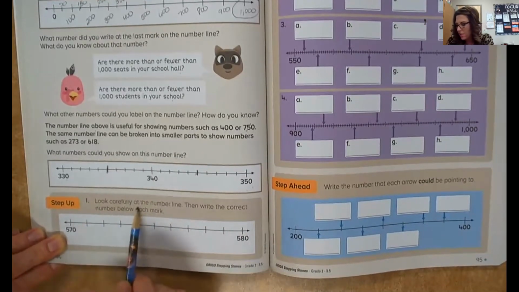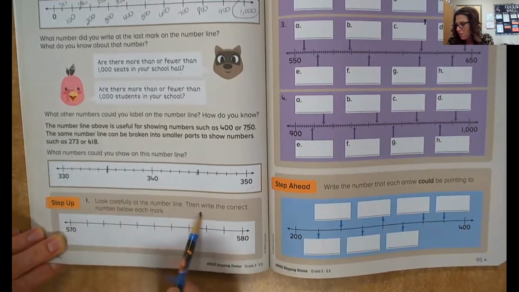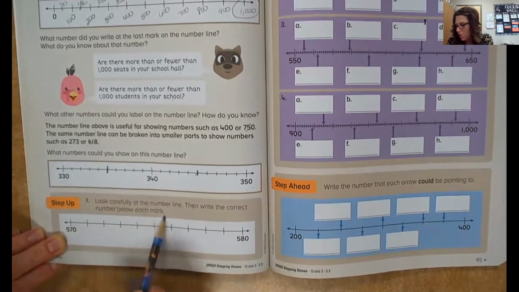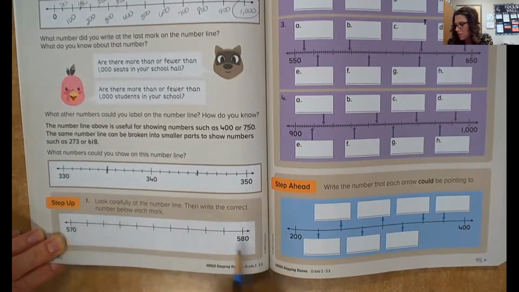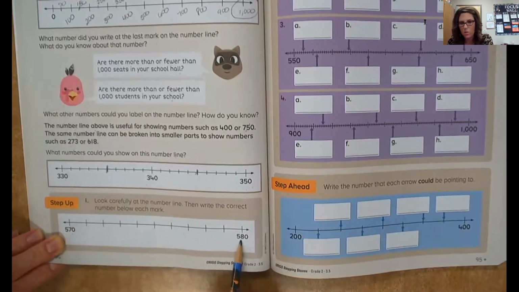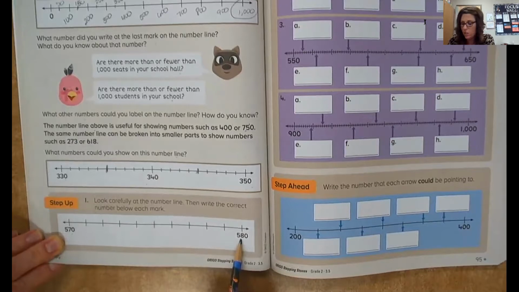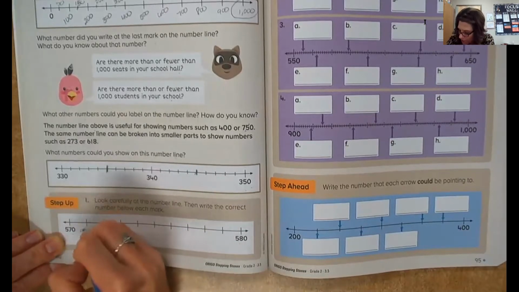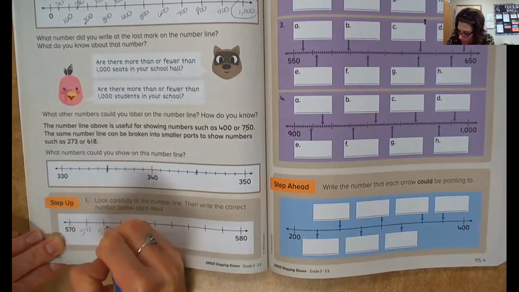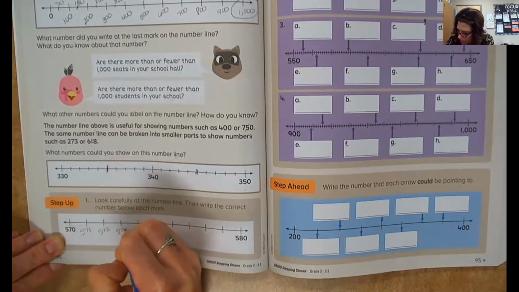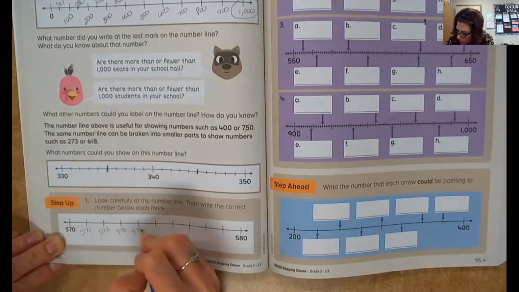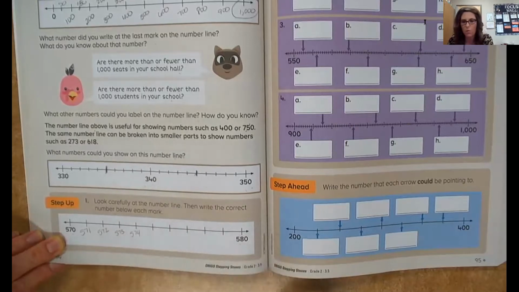Look carefully at the number line, then write the correct number below each mark. It goes 570 to 580. What do you think I should mark? Should I mark it by 5s, by 10s, by 1s? What do you think? If you said by 1s, you're right. So this would be 571, 572, 573, 574, and then you'd continue marking it by 1s.